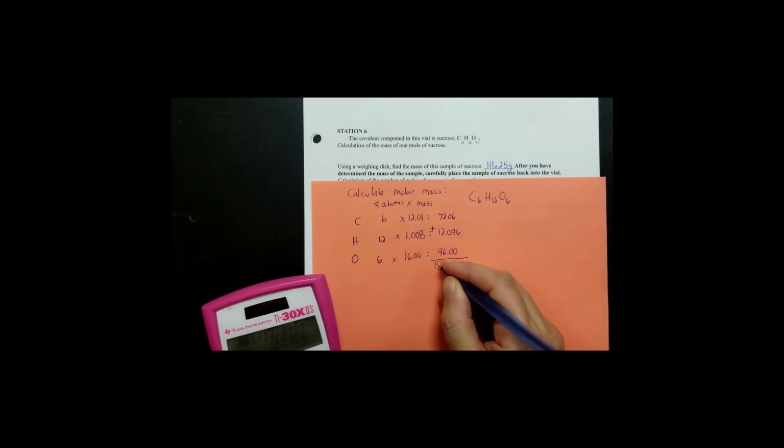Now, we need to do one last step, and that's add that total, because we want the total molar mass of that entire compound. So we need to add the carbon and the hydrogens and the oxygens all together. I get 180.2.